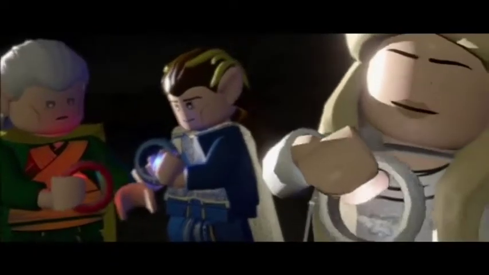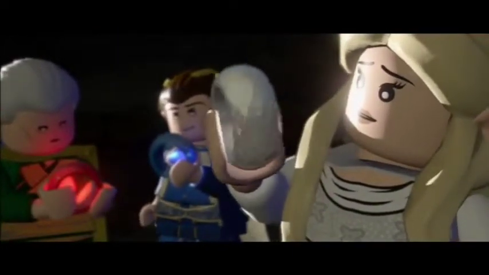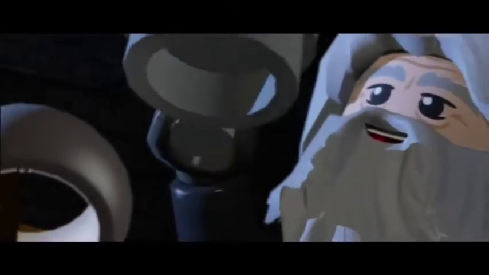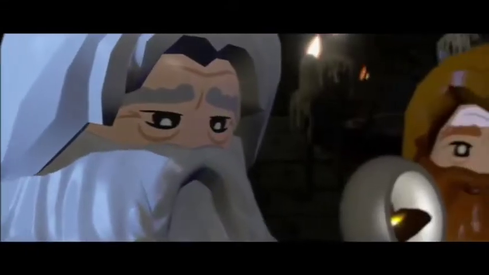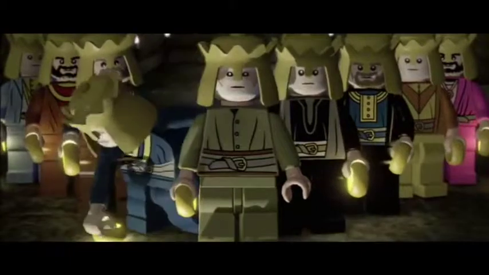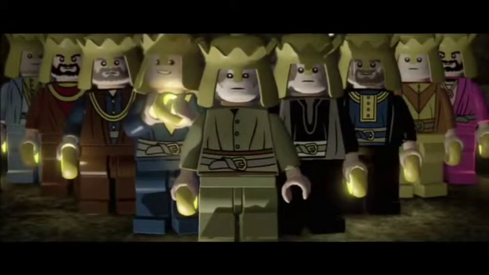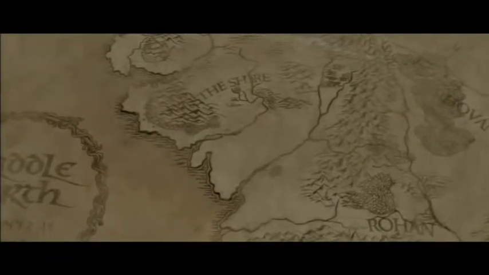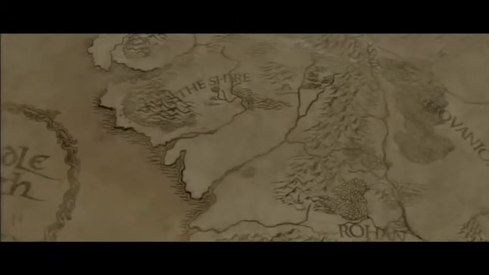It began with the forging of the great rings. Three were given to the elves, immortal, wisest and fairest of all beings. Seven to the dwarf lords, great miners and craftsmen of the mountain halls. And nine rings were gifted to the race of men, who above all else desire power. For within these rings was bound the strength and will to govern each race.